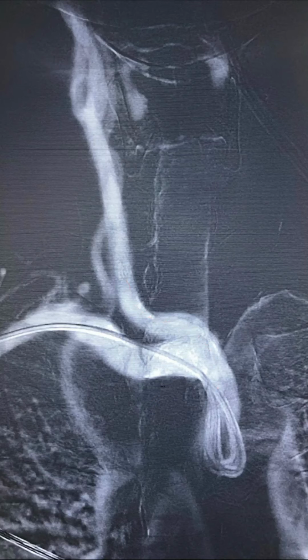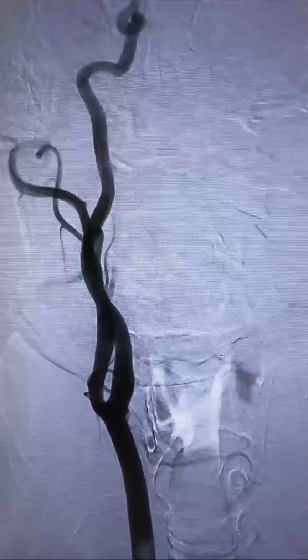So what is this white image? Road map. Always remember that. Always work under a road map image, which is much easier. You are not blindly taking your catheter anywhere. So you know that the catheter is going into the vessel which you want to take the catheter into. And what is this?